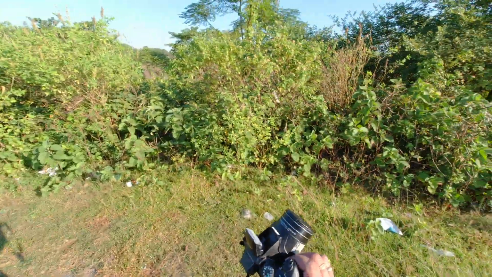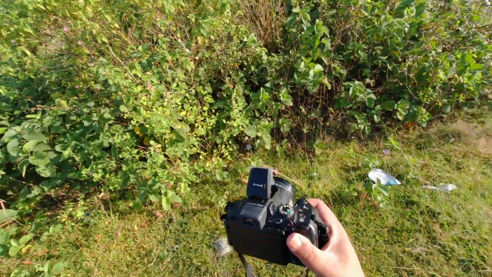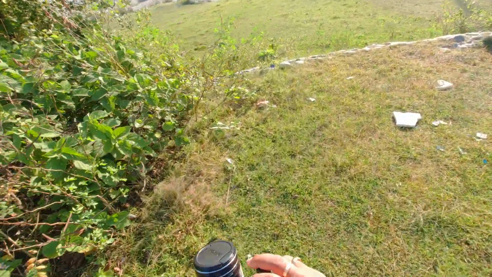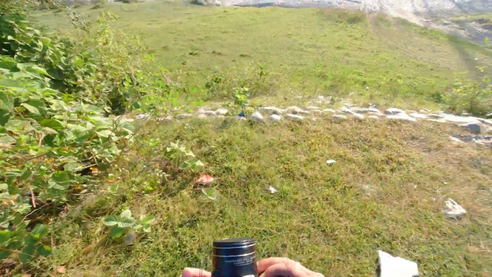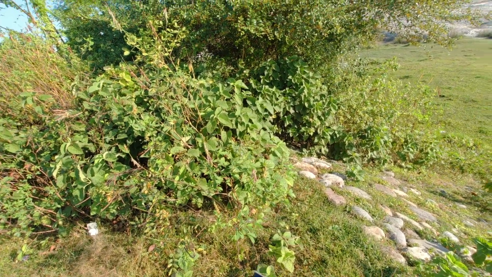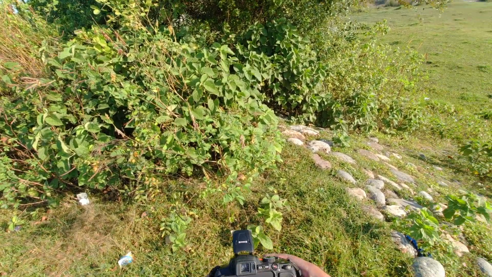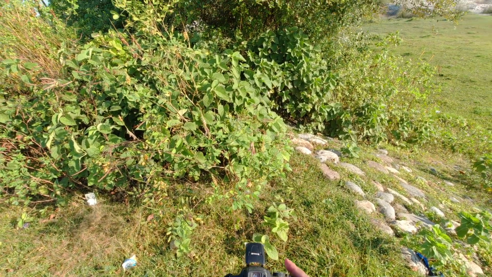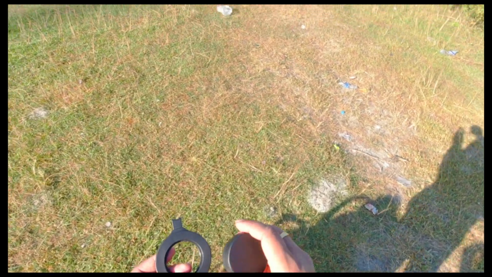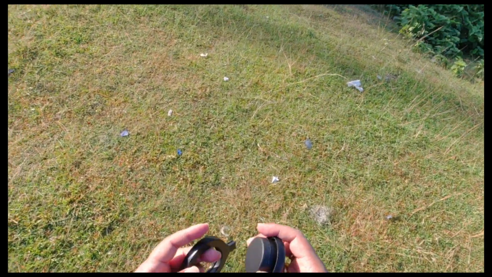So let's start. This is my favorite Nikon Coolpix B700 camera, as you can see, and I have tweaked this camera a little, and I have already set my camera for macro shooting, and all the settings you will get to know at the end of the video. Now see, this is the attachment I was telling about. This is the Raynox DCR-250.